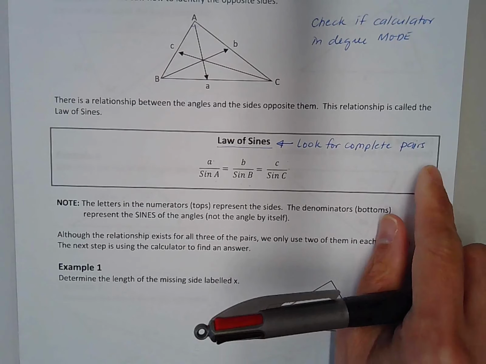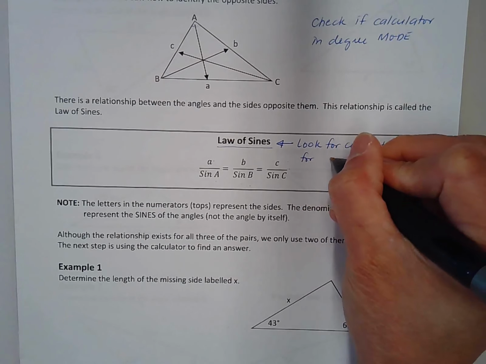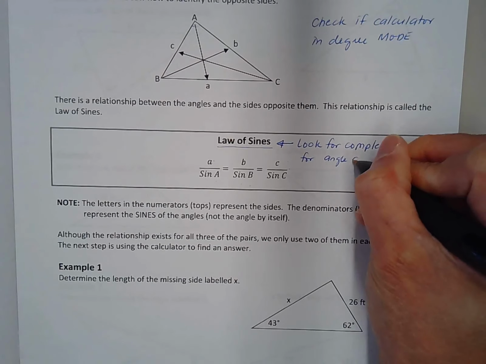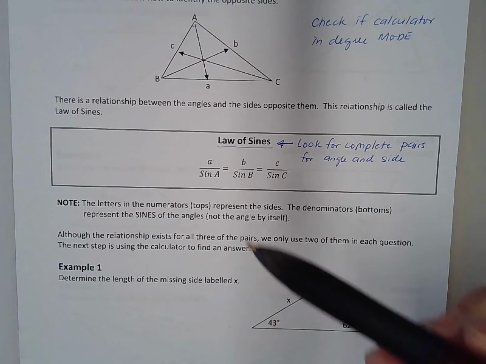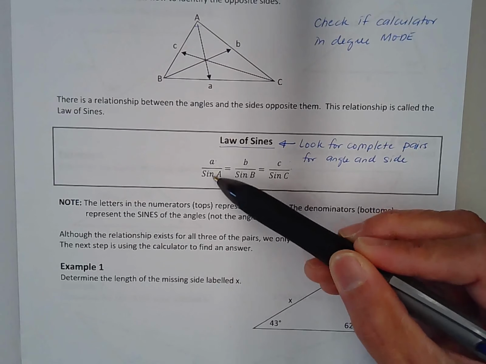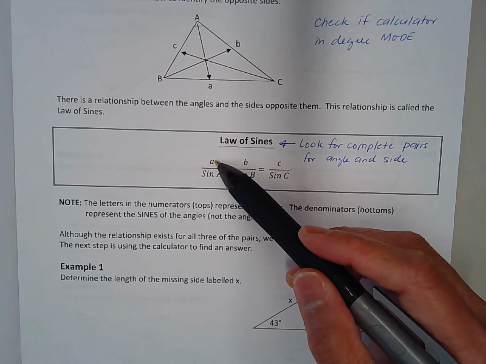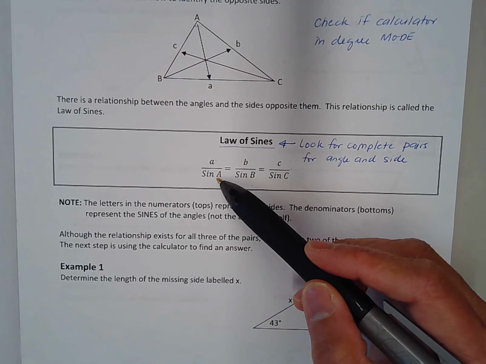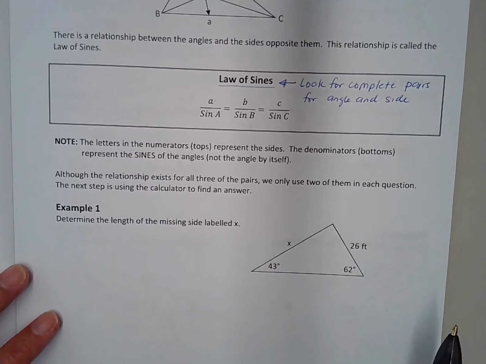By complete pairs I mean an angle and a side. So I have the side and then I have the angle. Look for complete pairs. That means I have a number on the top and a number on the bottom.